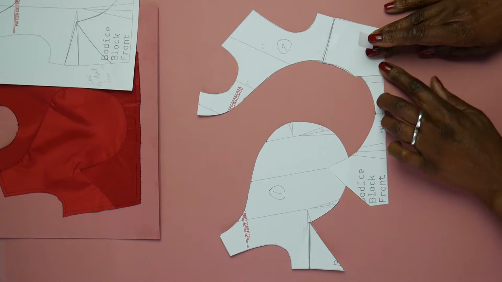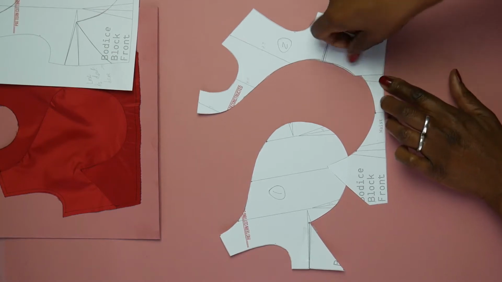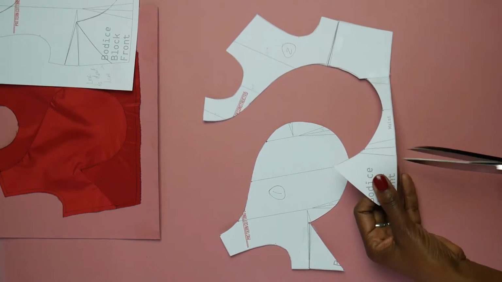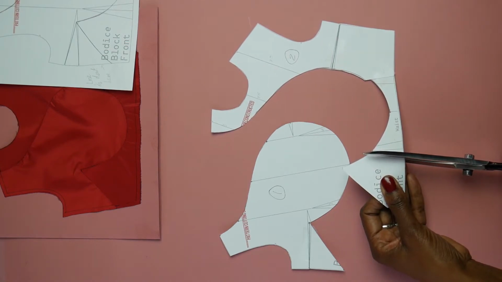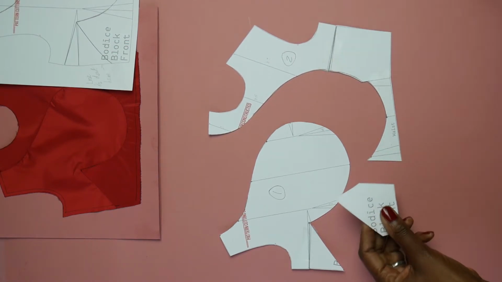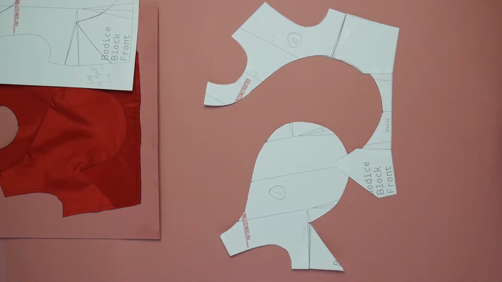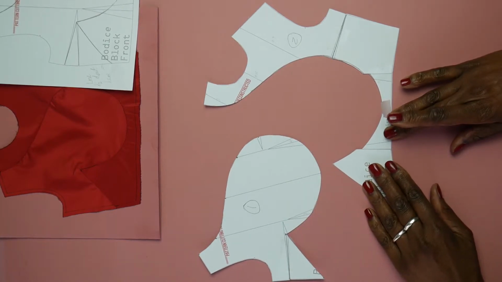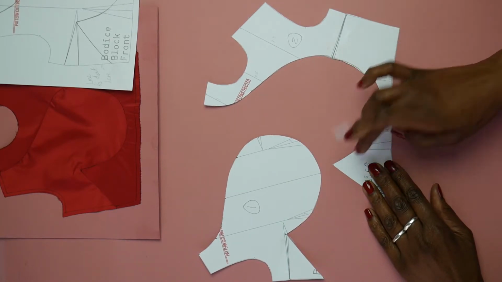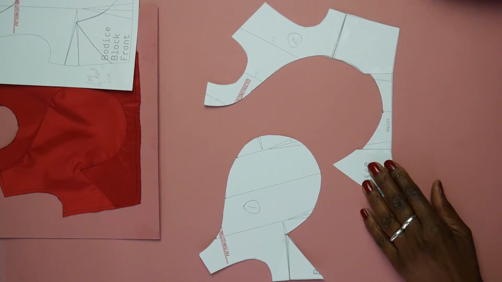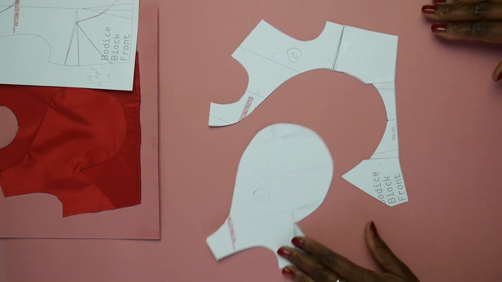Let's take that down a bit so it's perfect. And then we do the same on this side, like so. And take that as well. And I bet you're getting really stressed looking at those bits sticking out of the top here. Worry not, guys, I will show you how to rectify that.